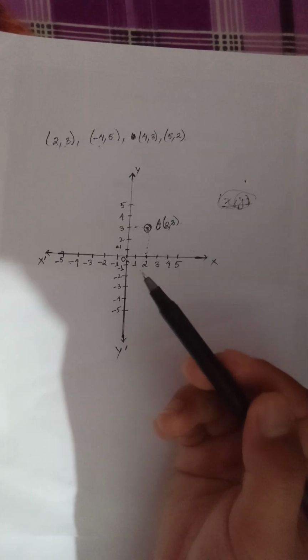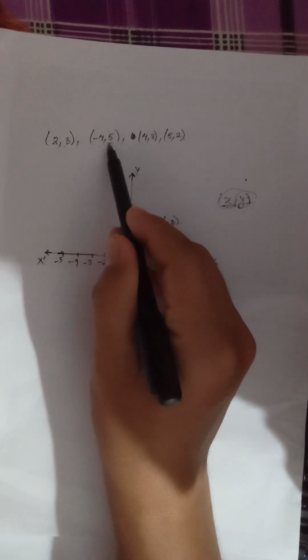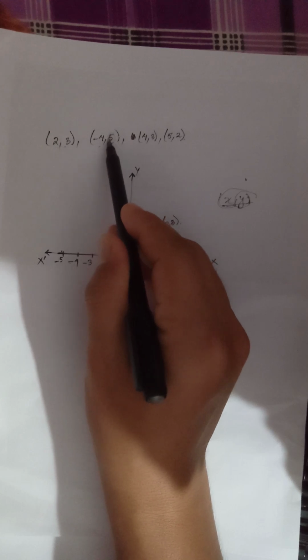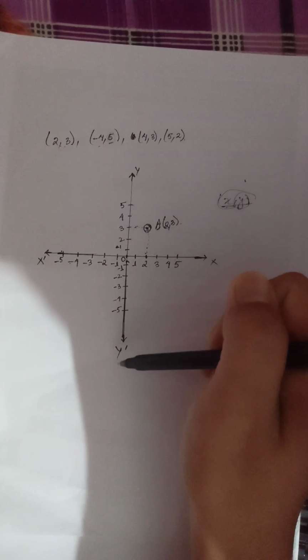Then what is the next? We have 5. And in order to count 5, first of all you have to check the sign just before this. If there is no sign, then it simply means that it is plus. If it is minus, then you have to go to that side, right? Am I clear to all of you?